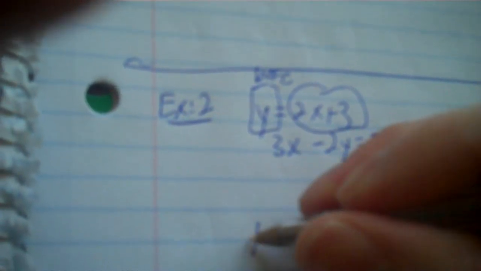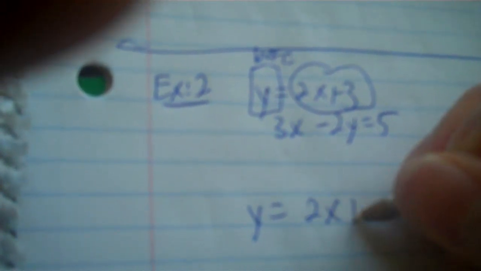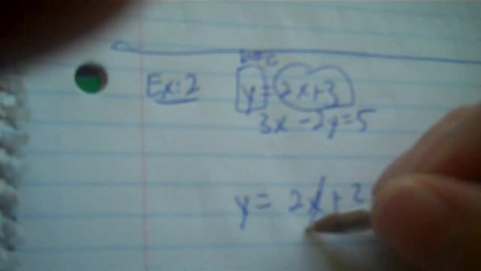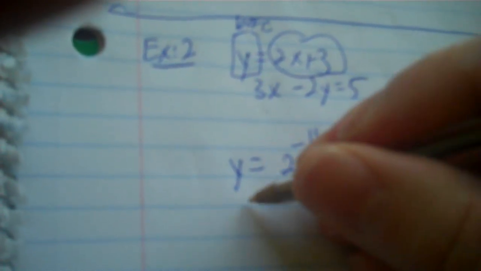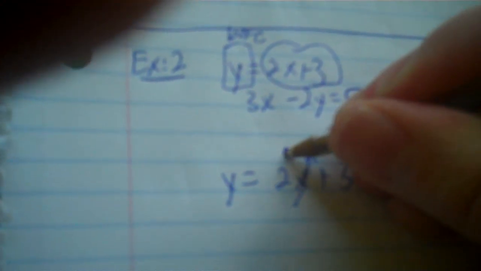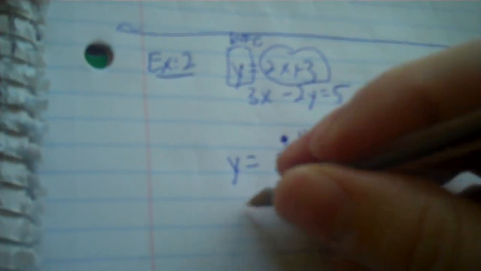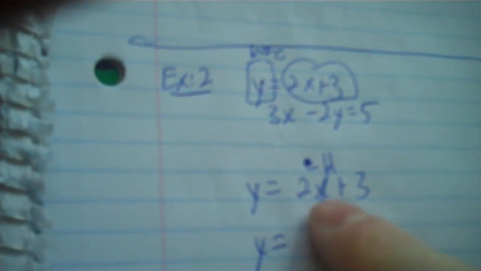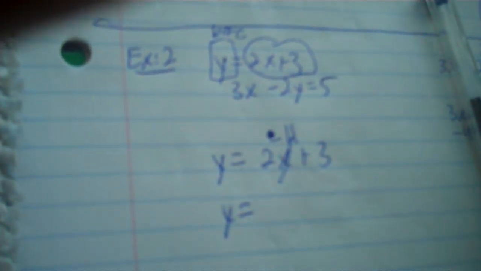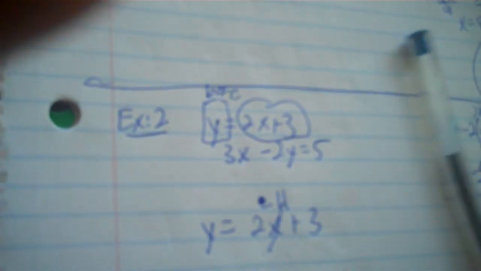Now to find the y, use the equation where the y is by itself. So y equals 2x plus 3. Get rid of the x and put negative 11, and put a times between the 2 and the negative 11. So to figure out what the y is, we need to take 2 times negative 11 plus 3. Negative 19.